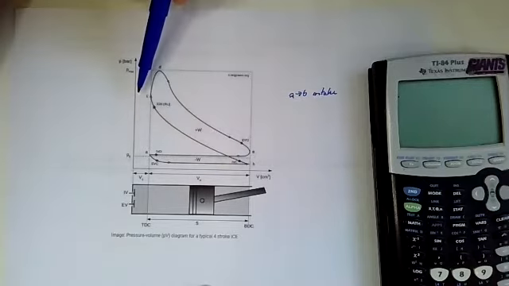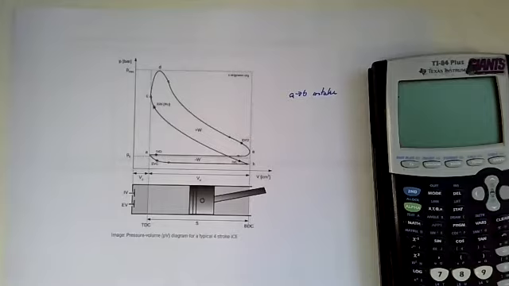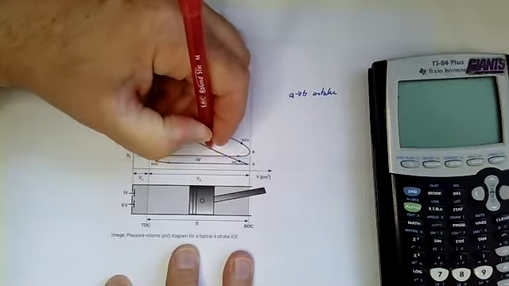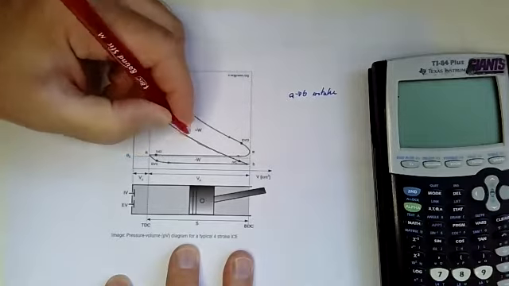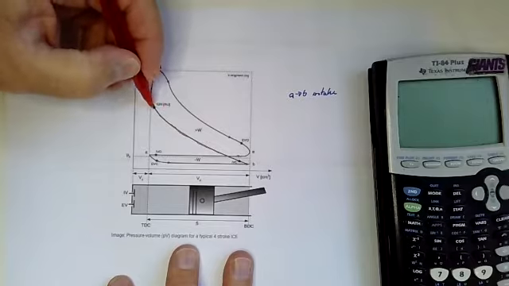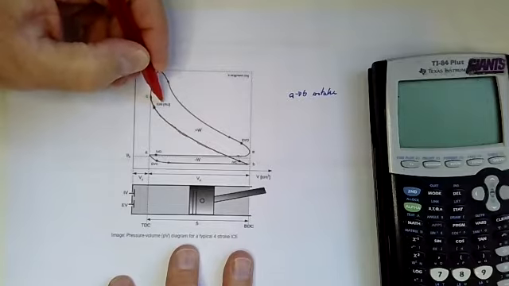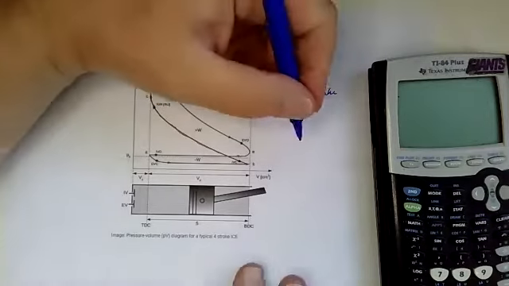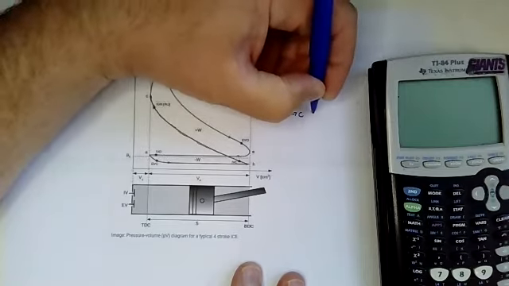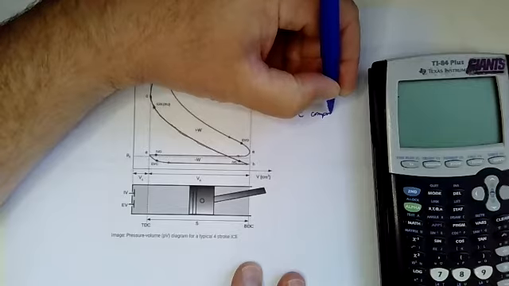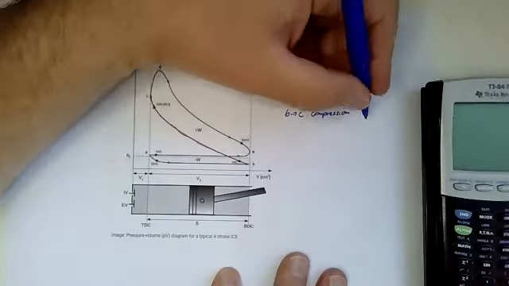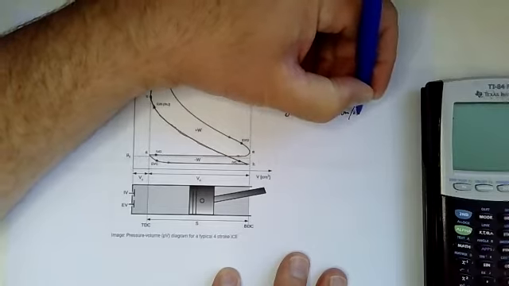Then from B to C, I'm going to do this in a different color. This is a compression. So this is also called a compression stroke. And then right here, IGN stands for ignition. So B to C is compression / ignition.